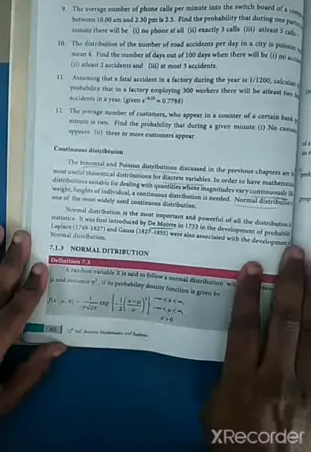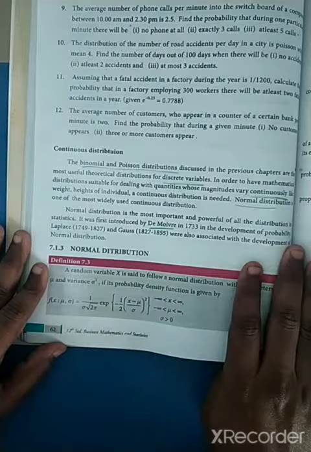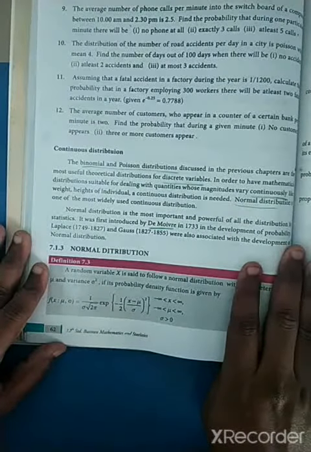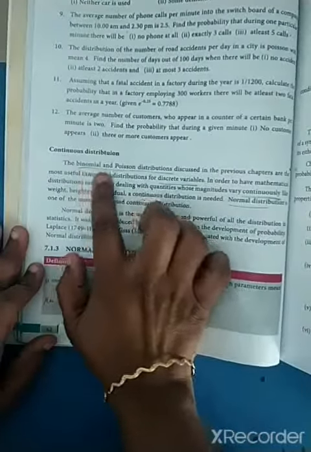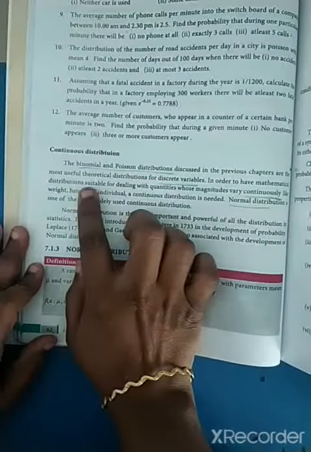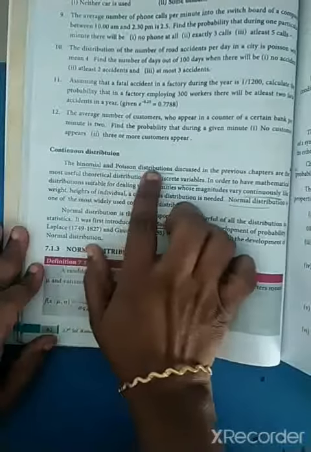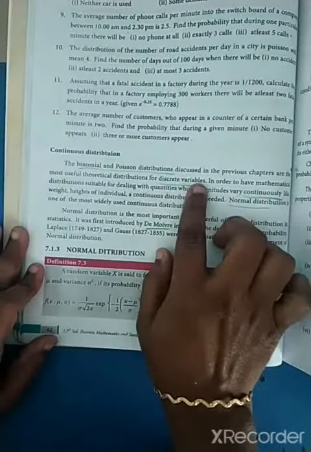Good morning, Shweta. Today we are going to see the third topic in our 7th chapter, which is normal distribution. Already we have discussed binomial and Poisson distributions, is it not? Binomial and Poisson distributions were already discussed. But those distributions are used for discrete variables.